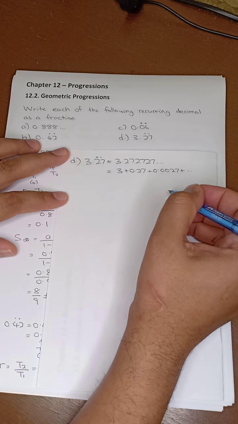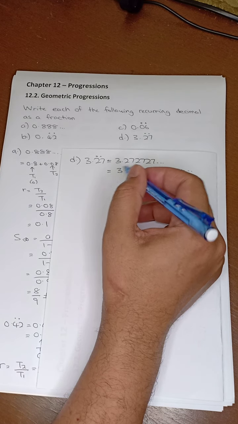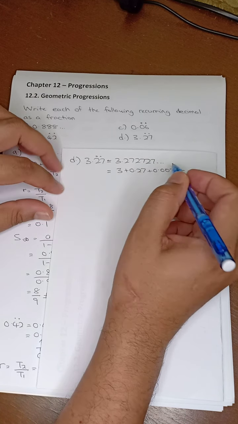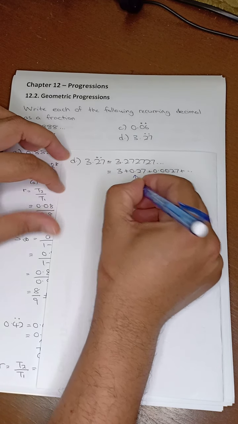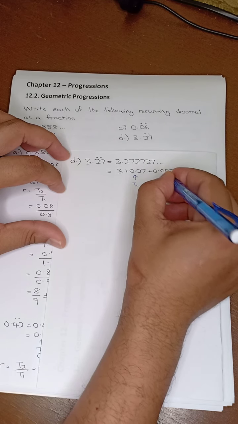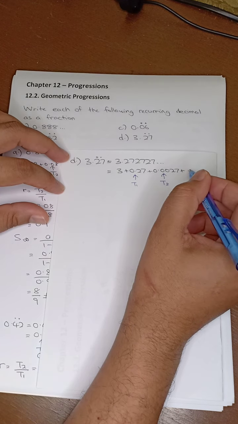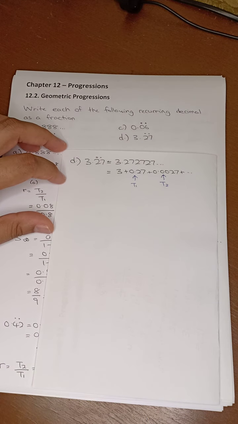Now, which one is your A? Your A is not 3, because if you take your A as 3 and your 0.27 as T2, you won't get a geometric progression. This will be your A, your T1, and this will be your T2. Only taking this as T1, you'll get a geometric progression. We leave 3 apart first.